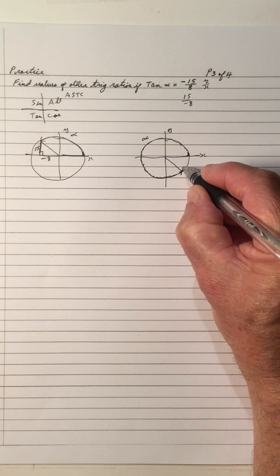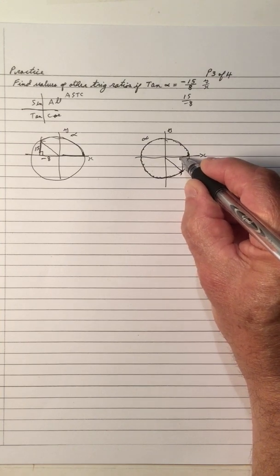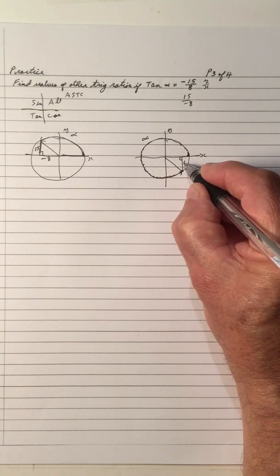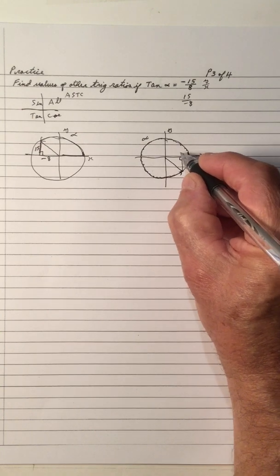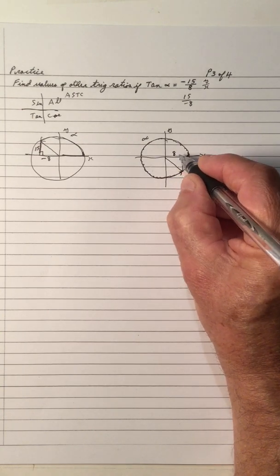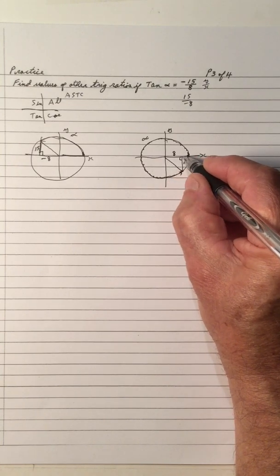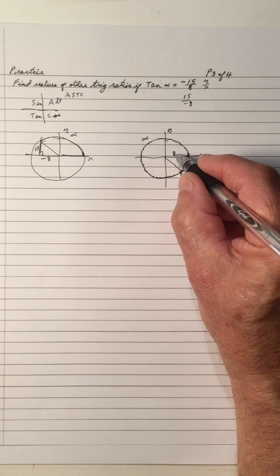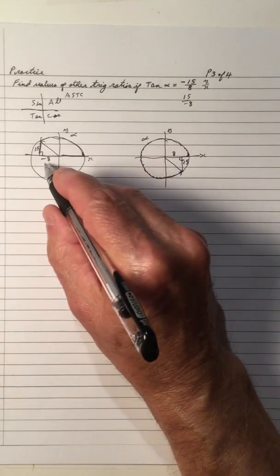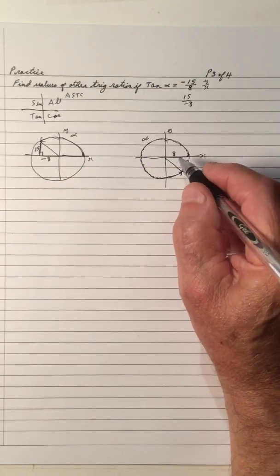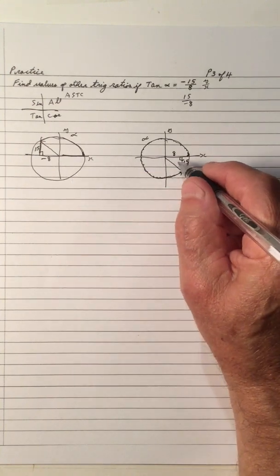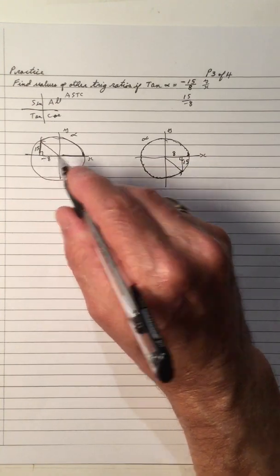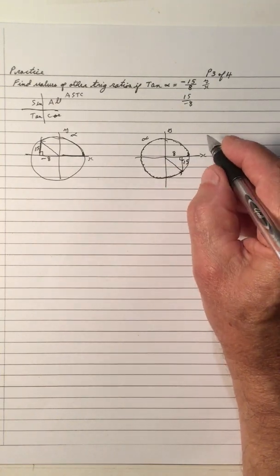So again, we drop a perpendicular to the x-axis, and it says the y is 15, and the x is 8, and in quadrant 4, the x is positive, and the y is negative. So this time, it's 8 and -15, and notice the difference. Same value, both negatives, but the x's and the y's in each of these quadrants change signs.